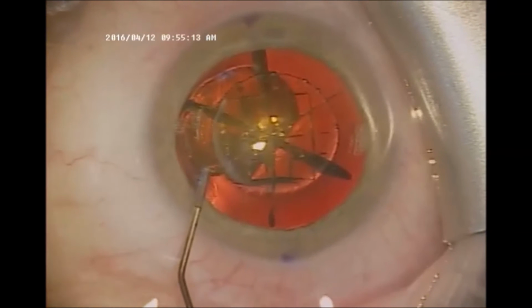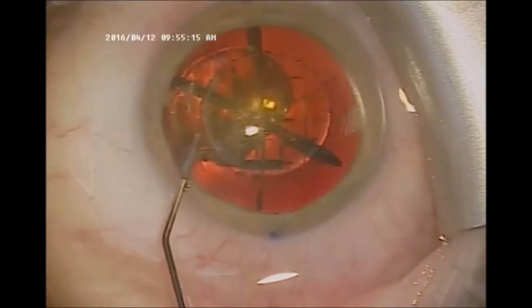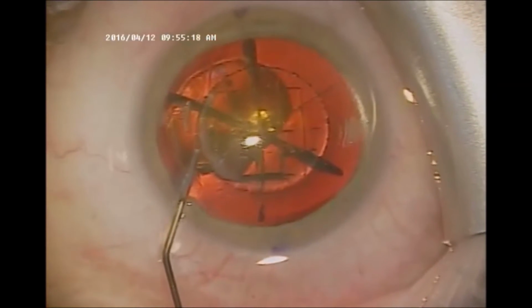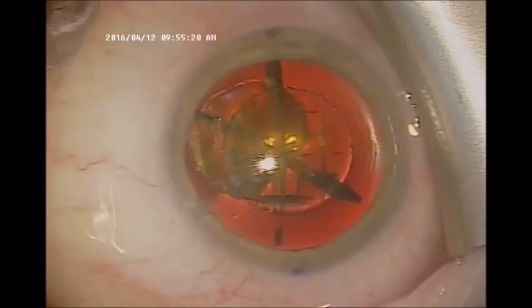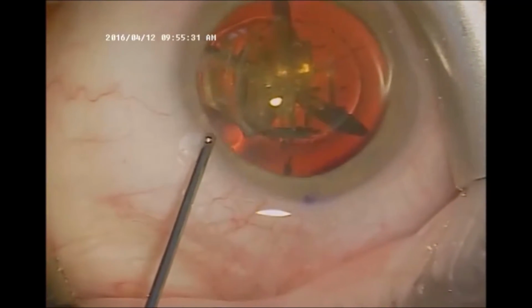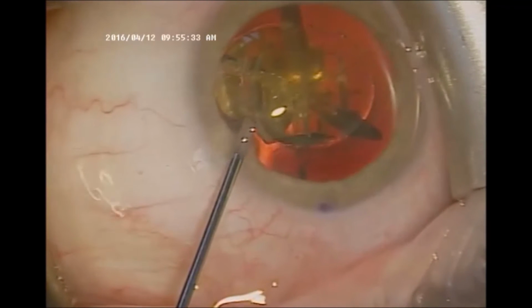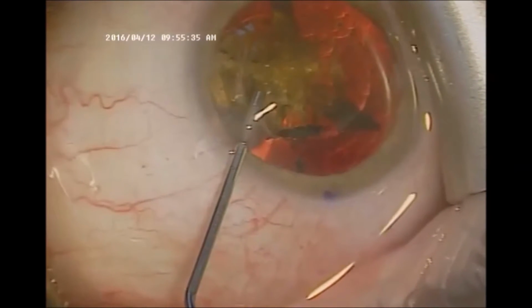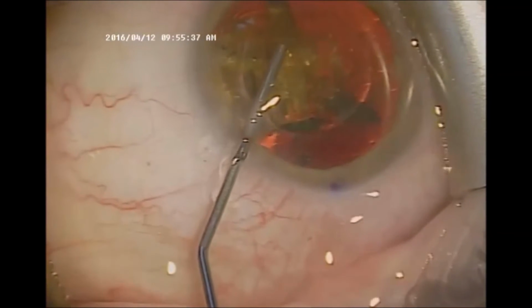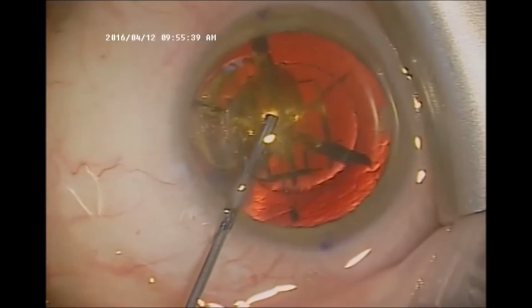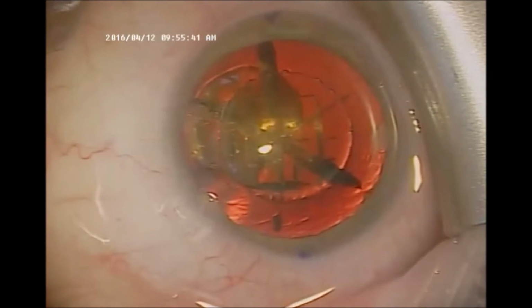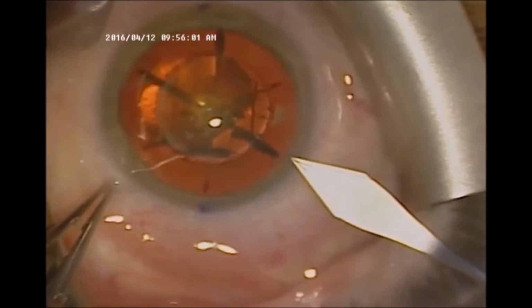Here we inject numbing medication or preservative-free lidocaine into the eye in order to keep the eye dilated as well as to keep the patient comfortable. Here is viscoelastic in order to keep the eye formed during the remainder of the procedure. The patient may experience a kaleidoscope of colors at this point.